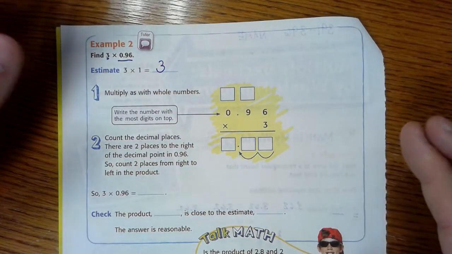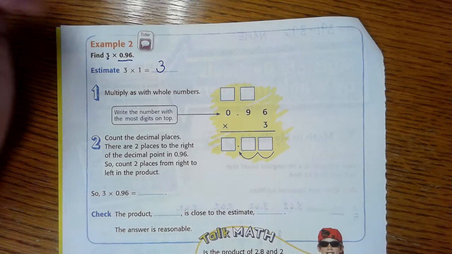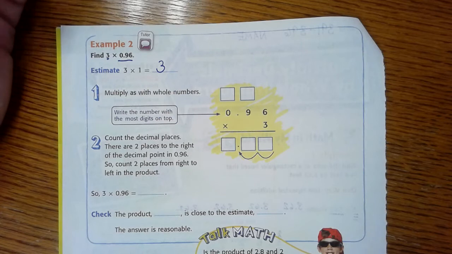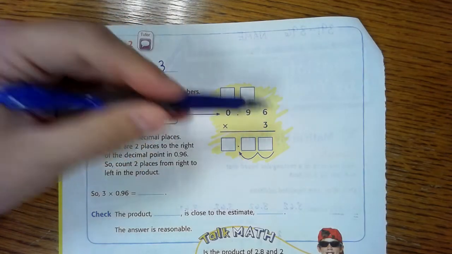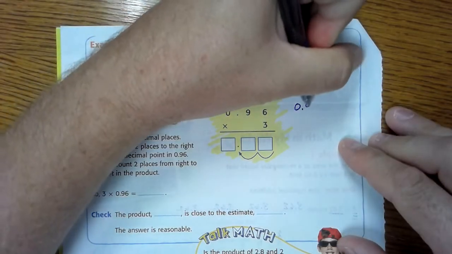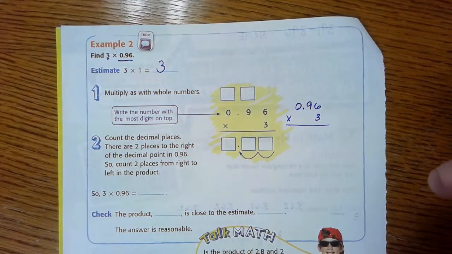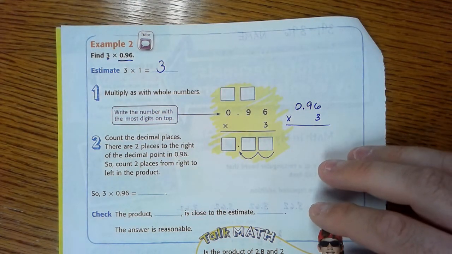Now, remember how I said with adding and subtracting, you have to line up your decimal points? Well, what's cool about multiplication is you don't have to. I know it's completely the opposite of what I said before, but with multiplication, you don't have to line them up. All you do is write the numbers out how they're written, like you would do a multiplication problem, so you just say 0.96 times 3 on the bottom. That's it. And you do this multiplication problem exactly the same way.